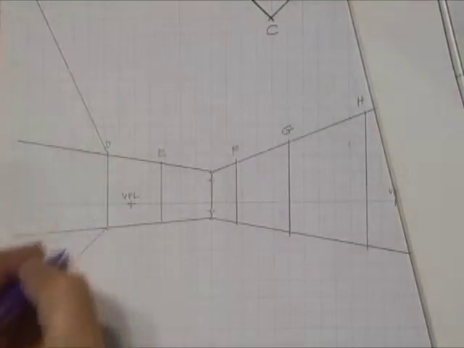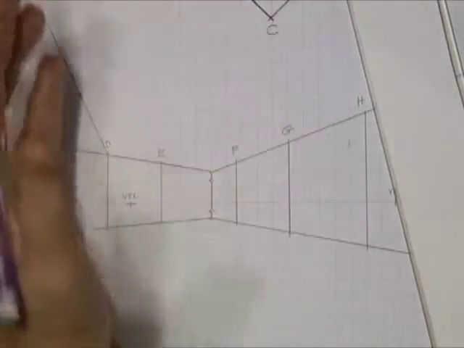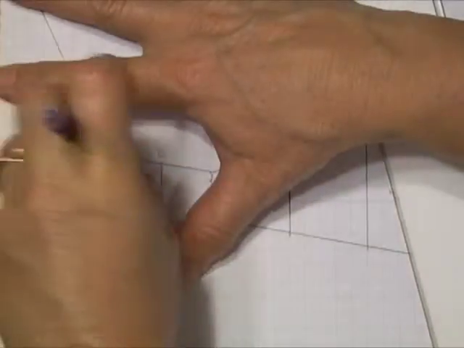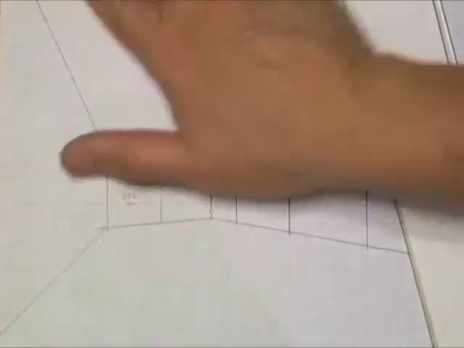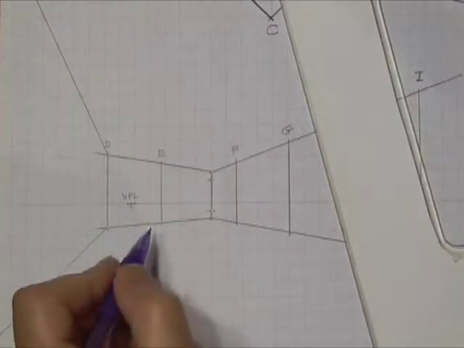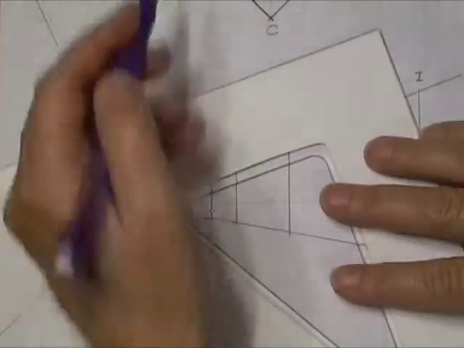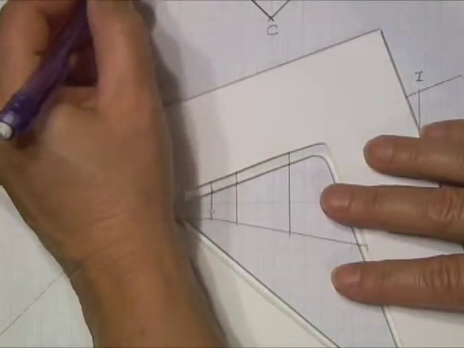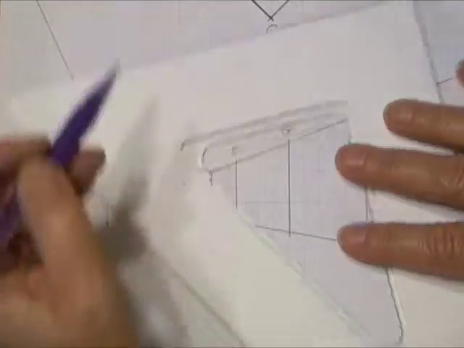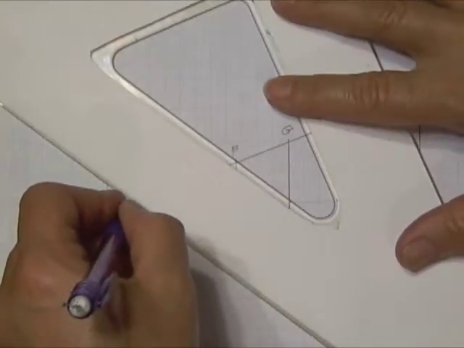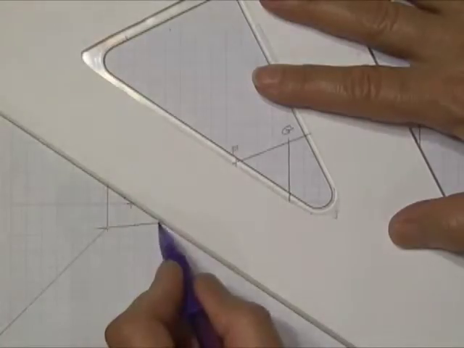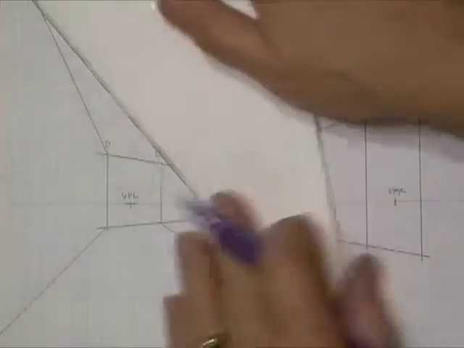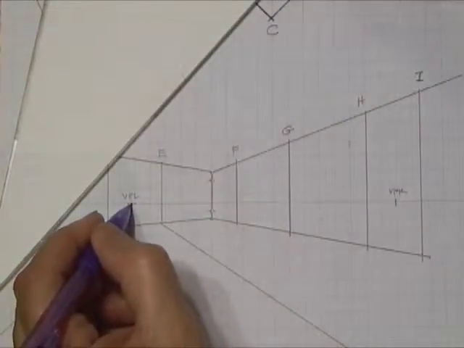And I know this is wall D. I know it's coming out at me. I can erase these lines in there then. E, same vanishing point. E is parallel to the wall of DC, so I know it goes to the same vanishing point. Even though I'm going off in a different direction, it still goes to the same vanishing point.